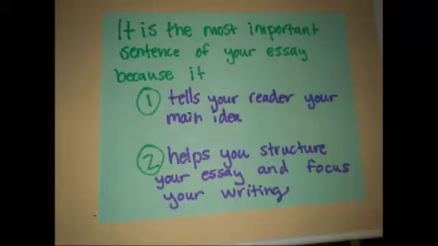So the thesis statement is the most important sentence of your essay for 2 reasons. Number 1, it tells your reader your main idea. So when I'm grading your essays, I'm your reader. That last sentence of your introduction needs to tell me what your essay is going to be about. And if it doesn't, then I'm going to be a little bit lost as I read.